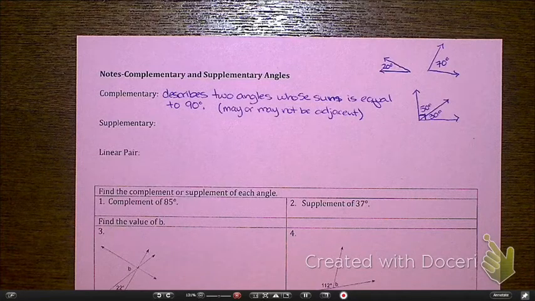All right. So if two angles whose sum is equal to 90 degrees are considered complementary, what do you guys think supplementary means? It doesn't add up to 90. Okay. So Aries says it doesn't add up to 90. Giselle said she thinks it adds up to 180. Okay?